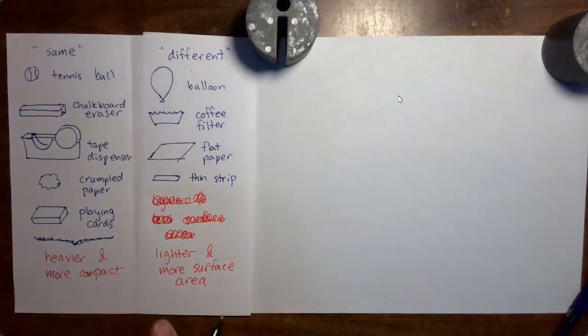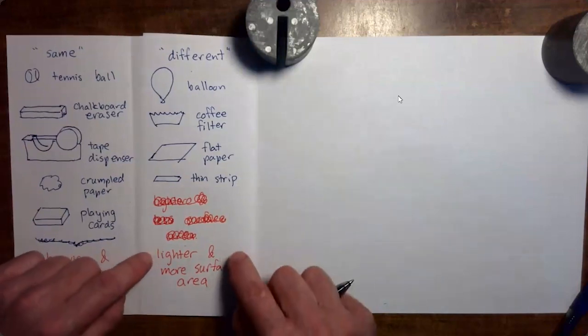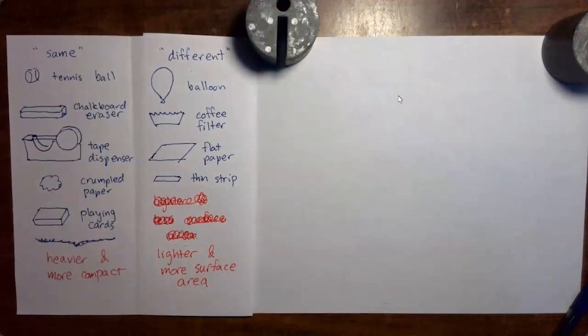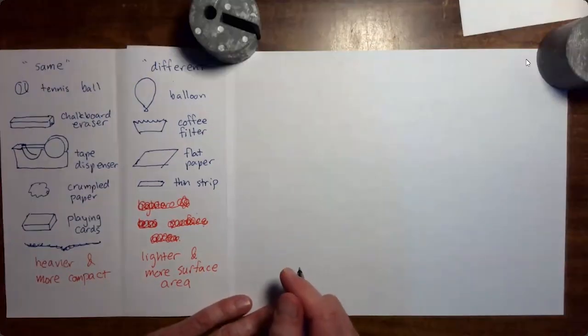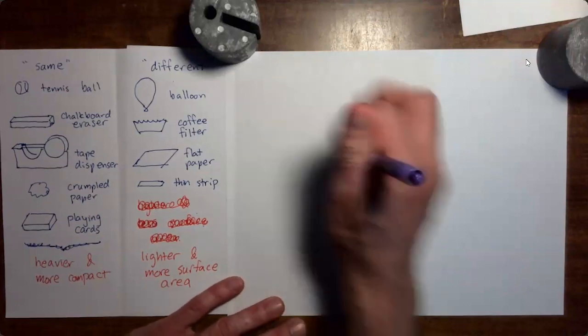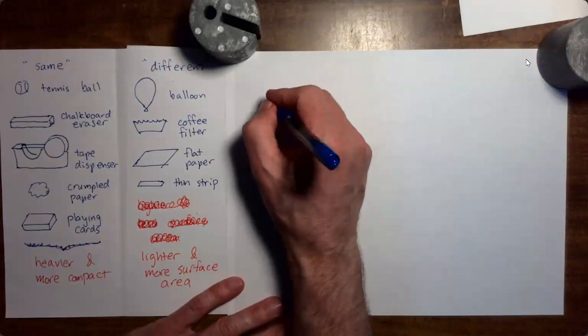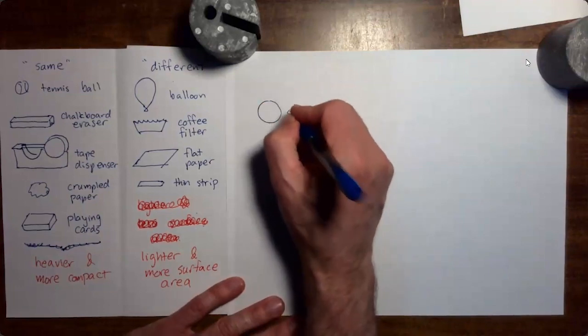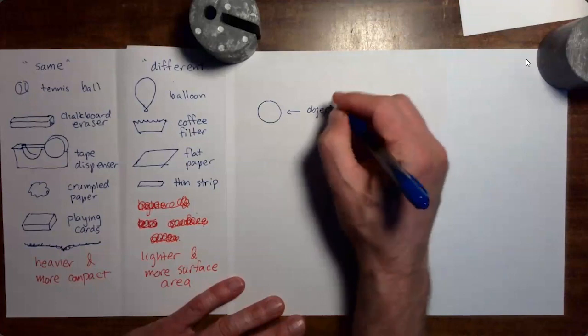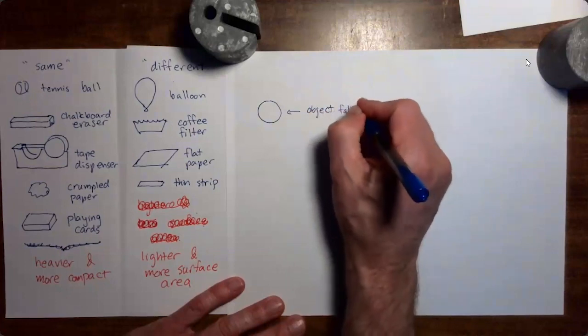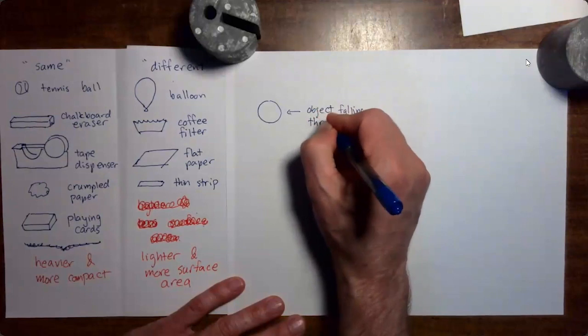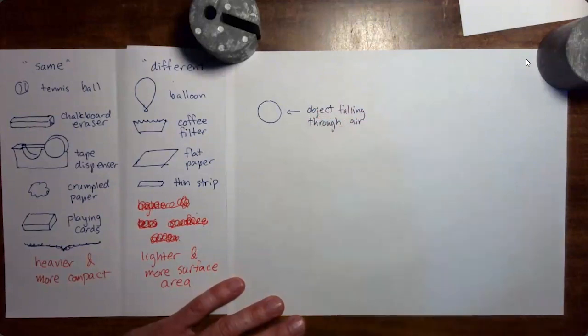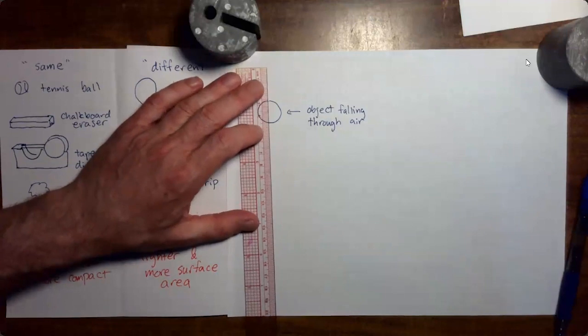So why is it that objects which are heavier and more compact tend to all fall exactly the same way, and objects which are lighter and have greater surface areas tend to all fall differently from each other? When an object falls through the air, two forces act on the object. So let's say this is an object falling through the air. There will be two forces acting on the object.